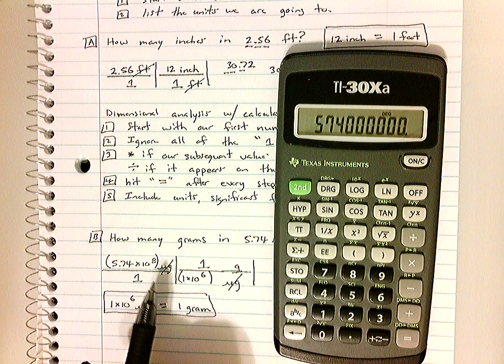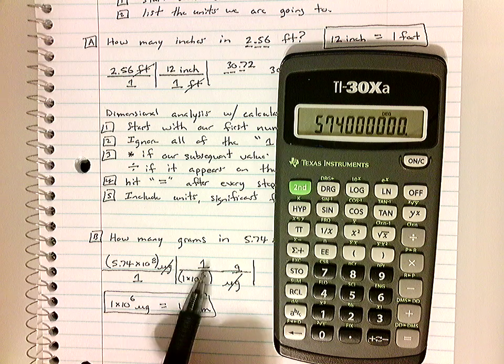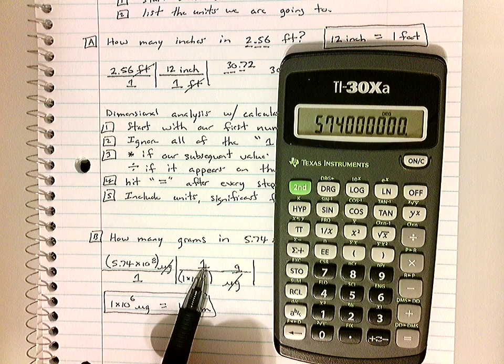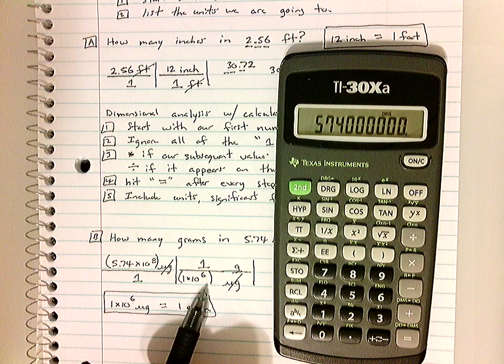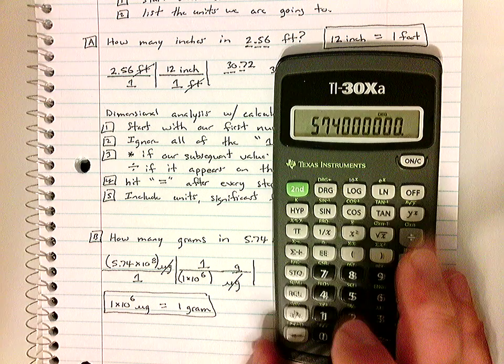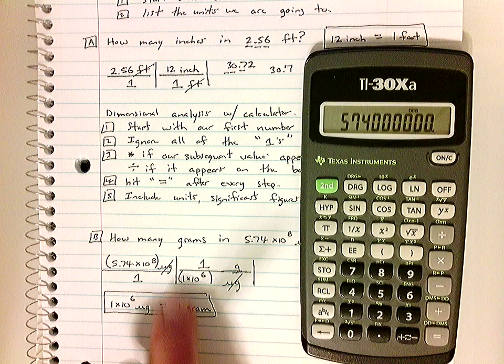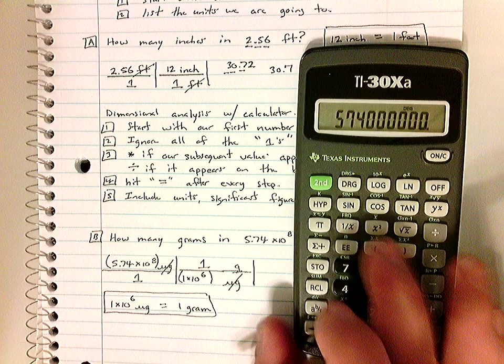We start looking at our numbers from there. We have a 1 on the bottom, so we ignore it. We have a 1 on the top, so we ignore it. Our next value is this number on the bottom, so we are going to divide. So we're going to divide by, and again we have scientific notation, so we're going to put it in parentheses.